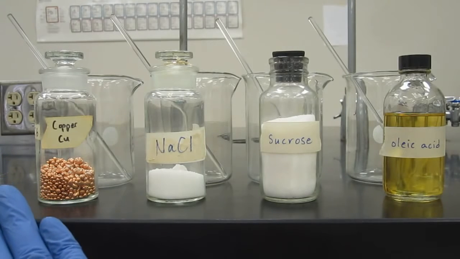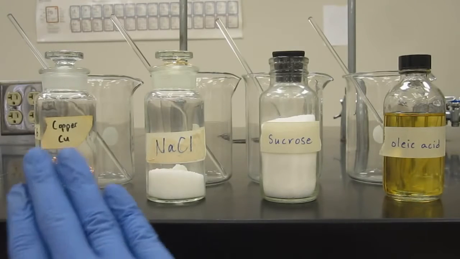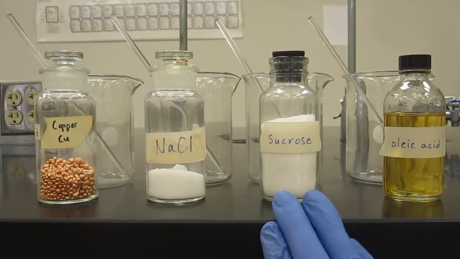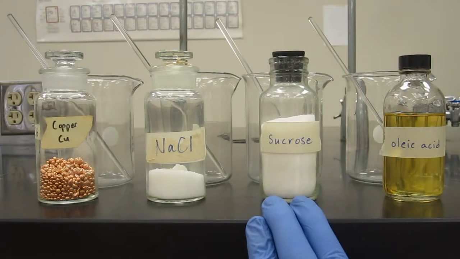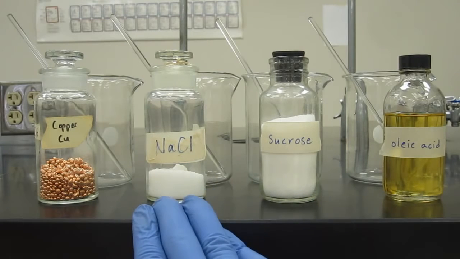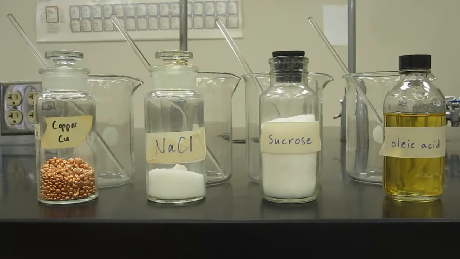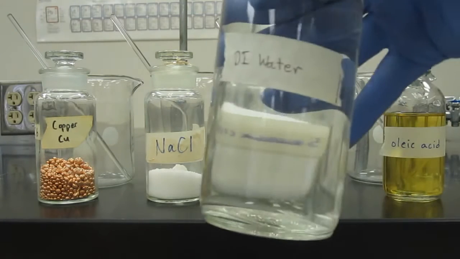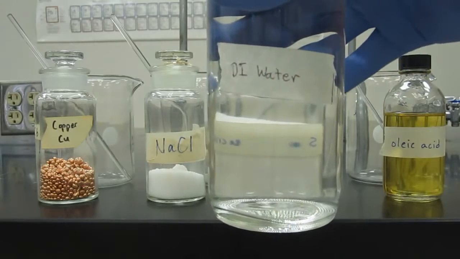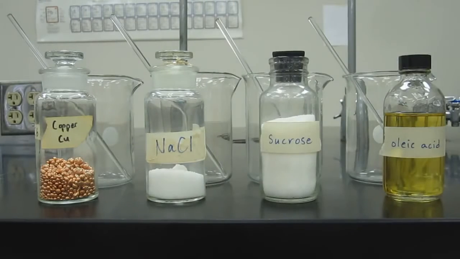So somebody has done that previously, not myself, demonstrating this, so I could actually have pure copper, pure sodium chloride, pure sucrose, which is essentially table sugar. This is essentially table salt, and pure oleic acid, which is the major component of corn oil. We also have another substance here, deionized water, which is pure water. Those are all pure substances.